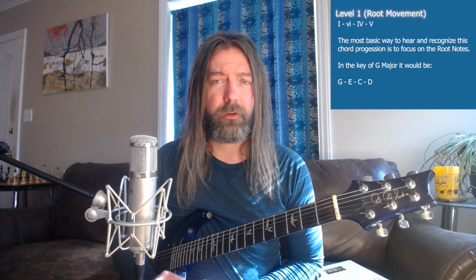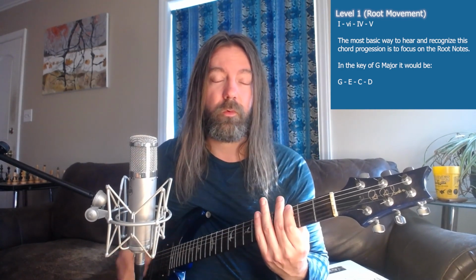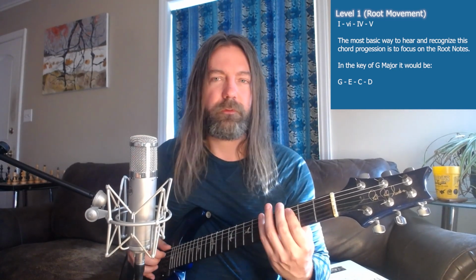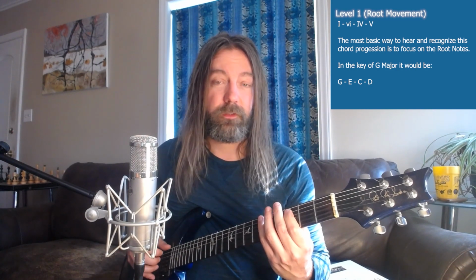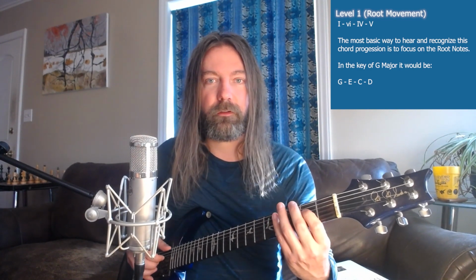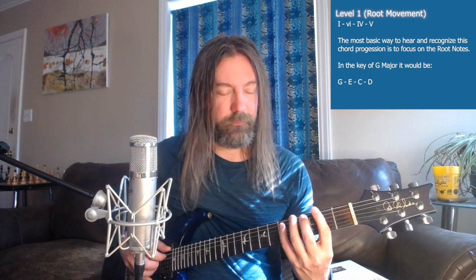So we're going to take a look at a 1, 6, 4, 5 progression. The first and simplest motion would be just the root note of each chord. If we're in G, 1 would be the G, then E would be 6, then C would be 4, and then D would be 5. You can see this come right out of the G major scale, going up to the 6th note, then 4, then 5.